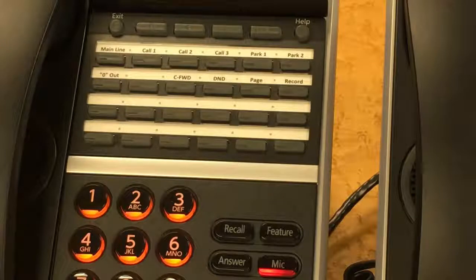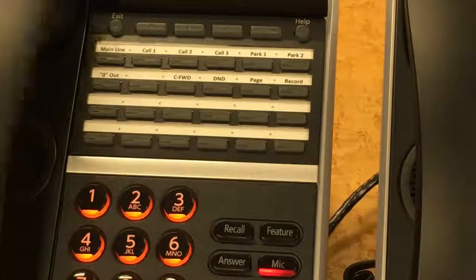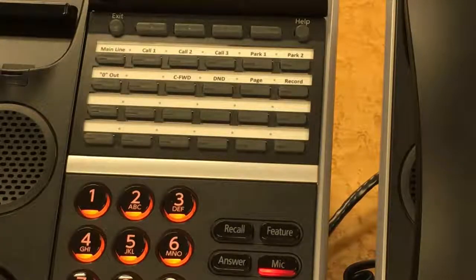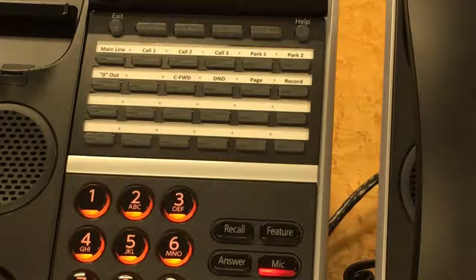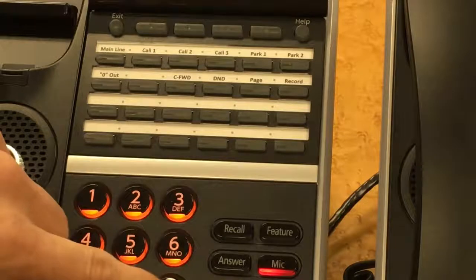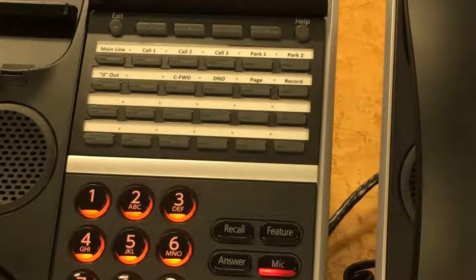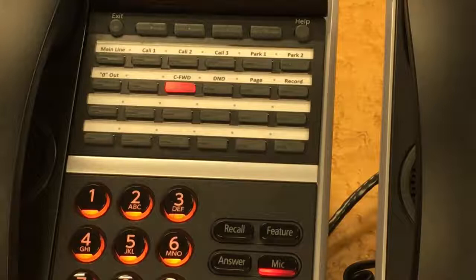To place your extension in call forward mode, pick up the handset on your phone that you want to forward, press the call forward button, 1 to set, dial the extension number or dial 9 plus the 10-digit number you want to forward to, and hang up to complete the forwarding. The call forward key will stay lit while in call forwarding mode. To cancel call forwarding, press the call forward button and press 0 to cancel.